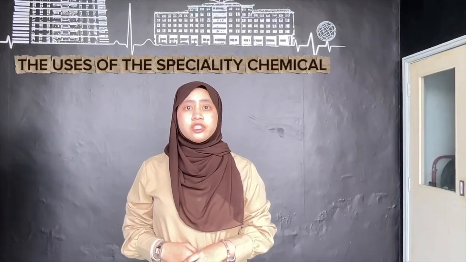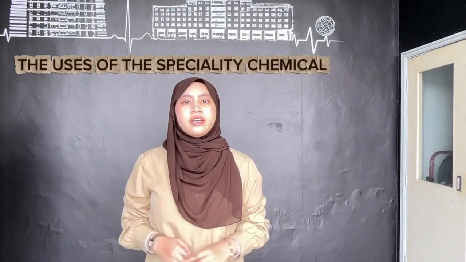Next, let's look at the uses of Metallocene catalysts. They are primarily used in the polymerization of olefins such as ethylene and propylene to produce polyethylene and polypropylene. These polymers are used in applications such as packaging films, automotive components, medical devices, and high-quality consumer products. The precise control offered by Metallocene catalysts allows manufacturers to tailor polymer properties according to specific applications.